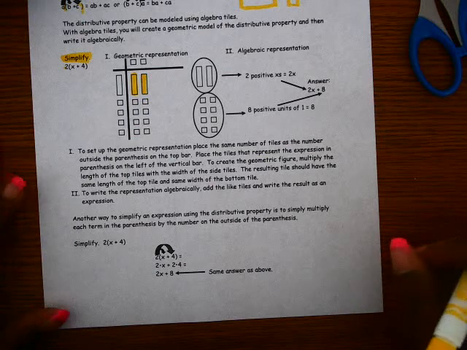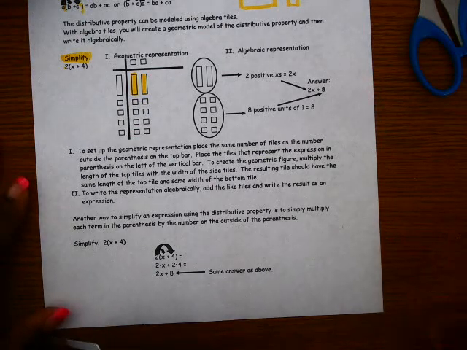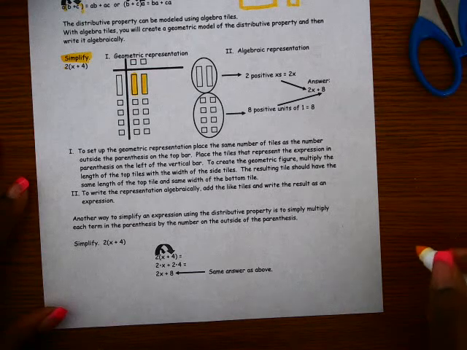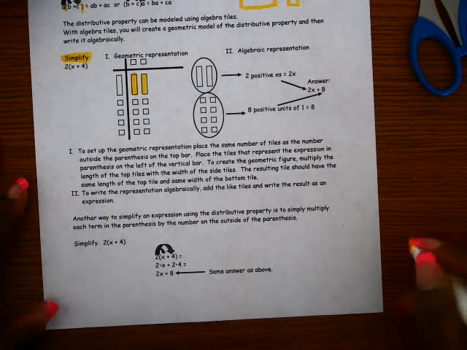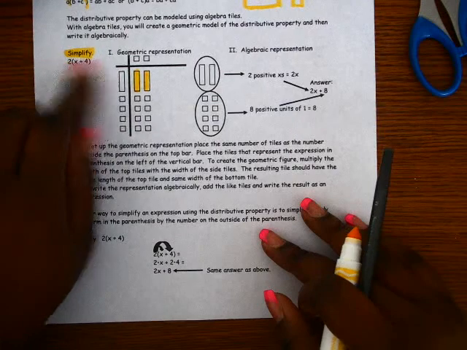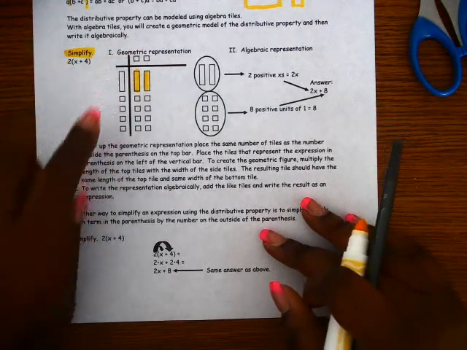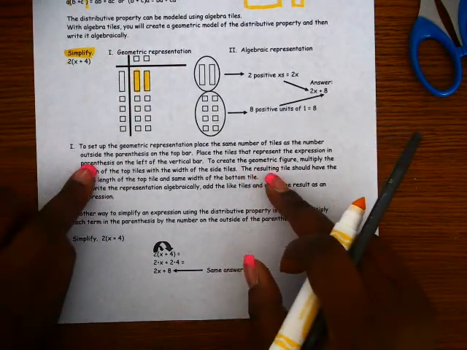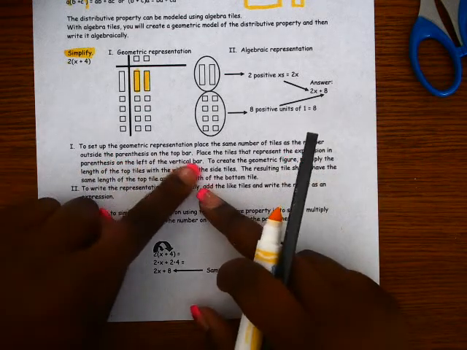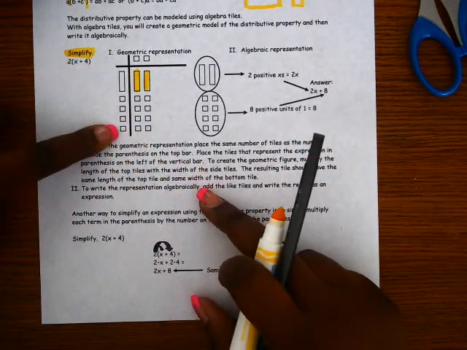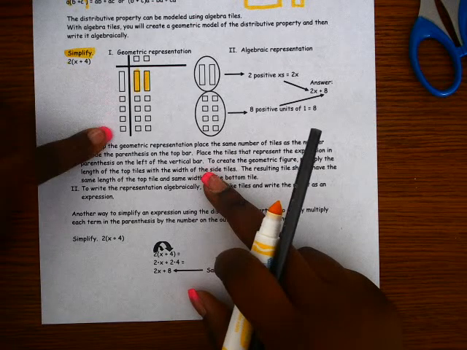So I'm just going to read this. To set up the geometric representation, place the same number of tiles as the number outside the parenthesis on the top bar, which is what I just did. So this is the number outside the parenthesis. And then place the tiles that represent the expression in the parenthesis on the left of the vertical bar, which is what I did here, the x plus 4.